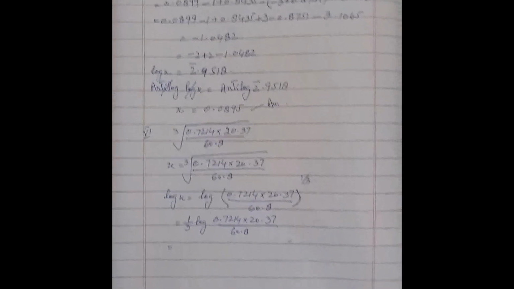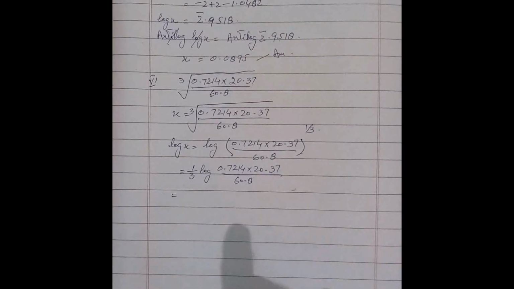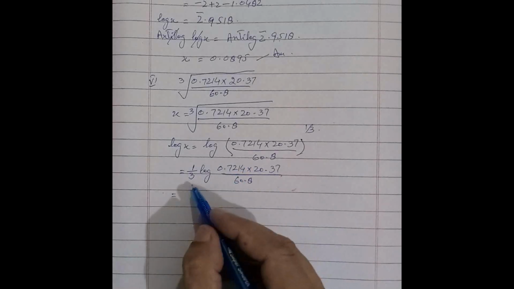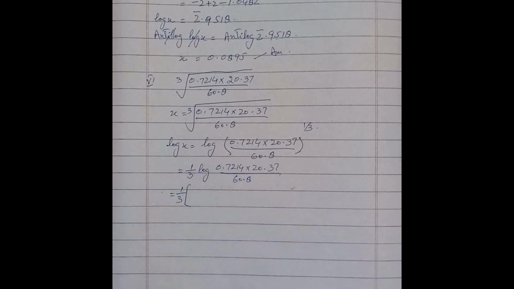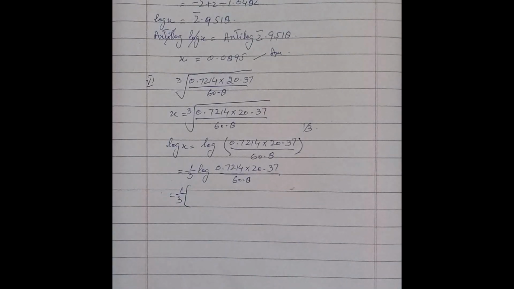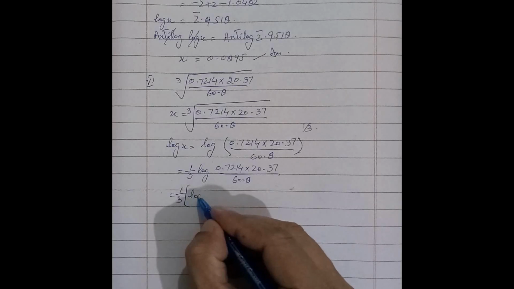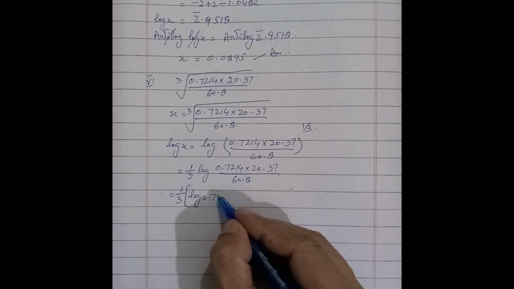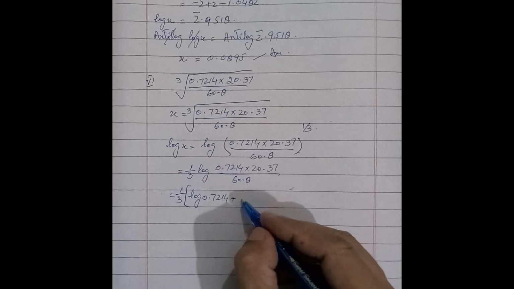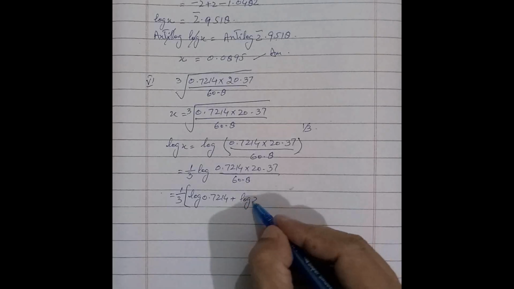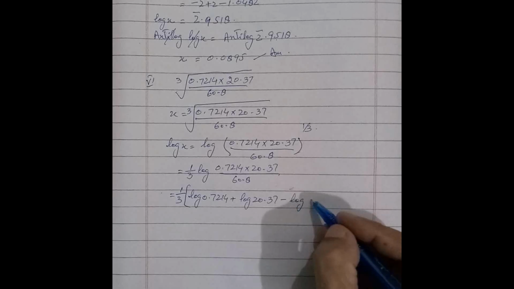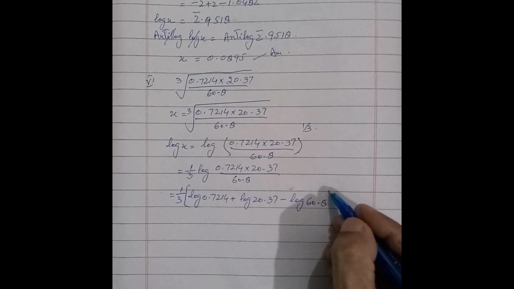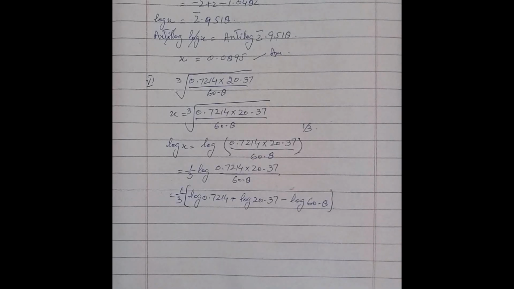And further, we apply the law of logarithm on this value. We get 1 over 3 as the common factor of all the values, and we enclose the other values in the bracket. We get log of 0.7214 plus log of 20.37 minus log of 60.8, bracket close.